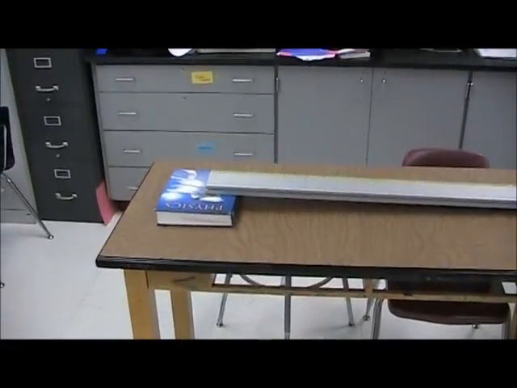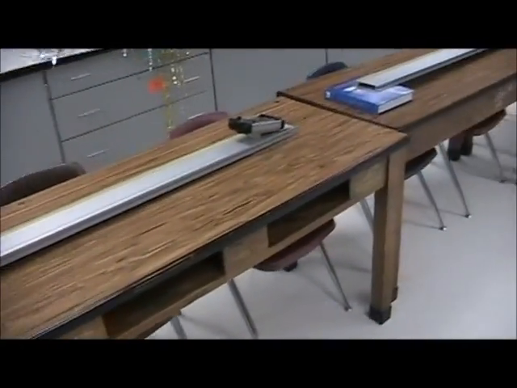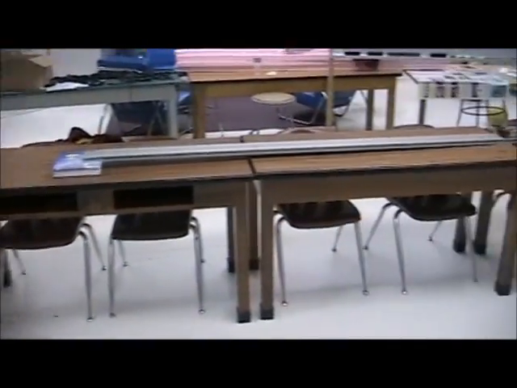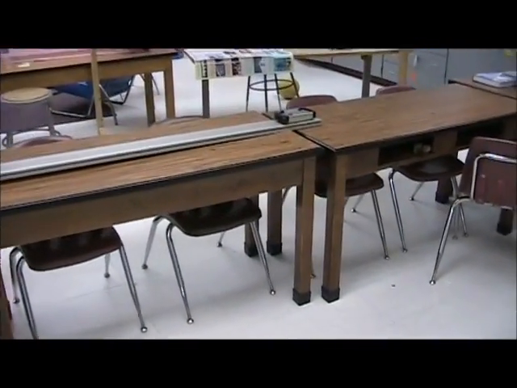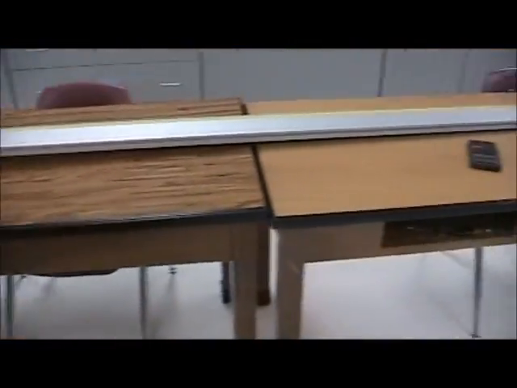You're going to be doing the accelerating cart lab. Notice how the classroom is set up with the tracks around the room. The carts should be upside down at the end of the track, just like that.